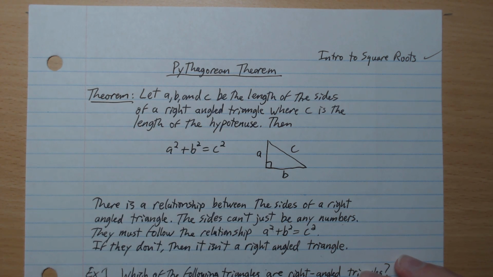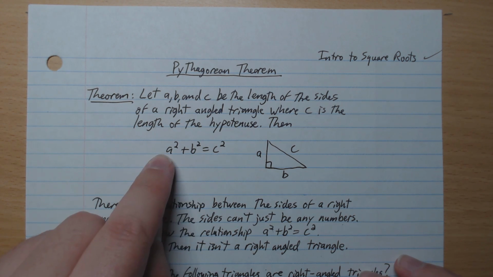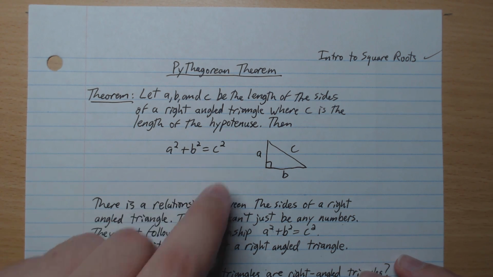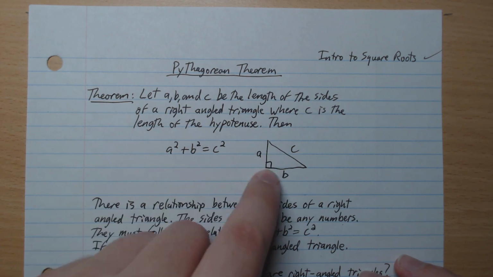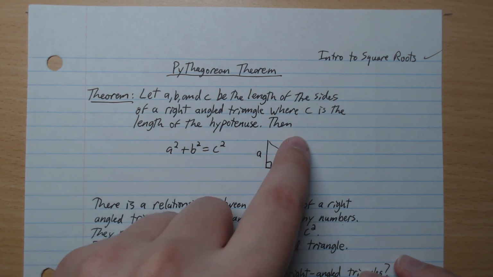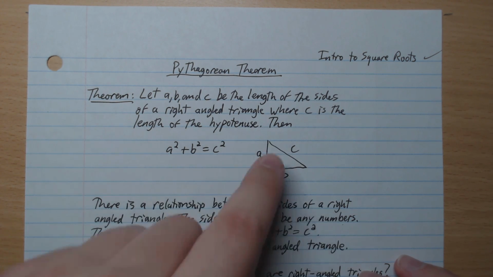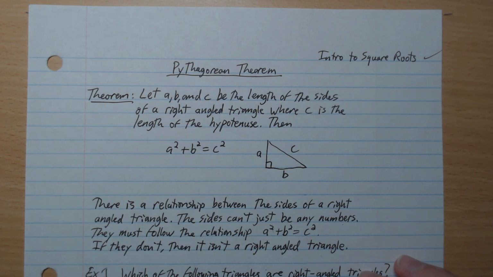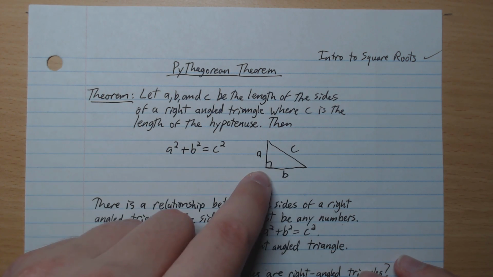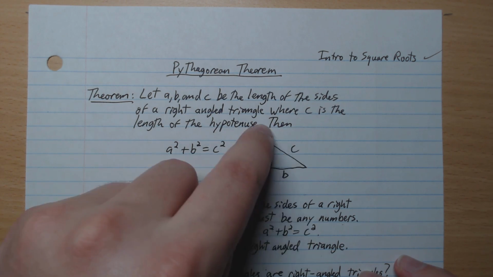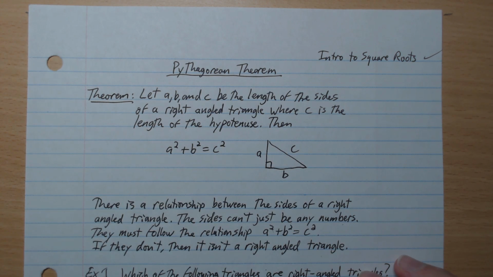Let A, B, and C be the lengths of the sides of a right-angled triangle, where C is the length of the hypotenuse. Then A squared plus B squared equals C squared. So here's our right-angled triangle. The hypotenuse is the longest length in a right-angled triangle, and it's also opposite the 90 degrees. So opposite 90 degrees is our hypotenuse.